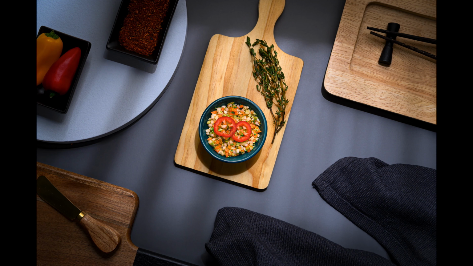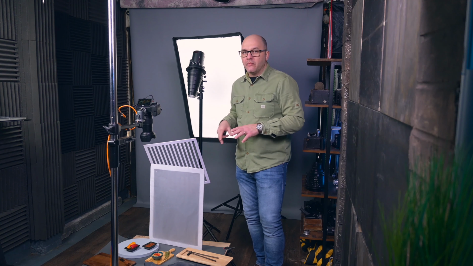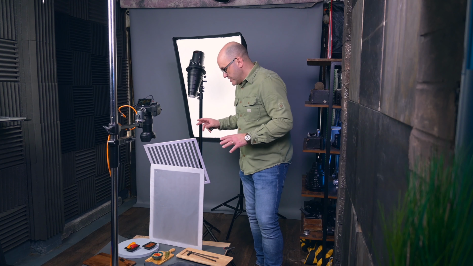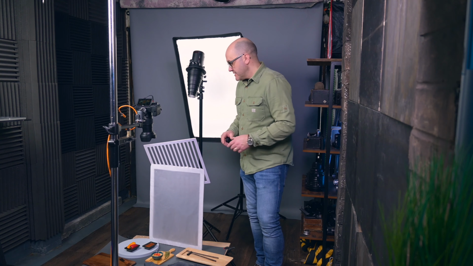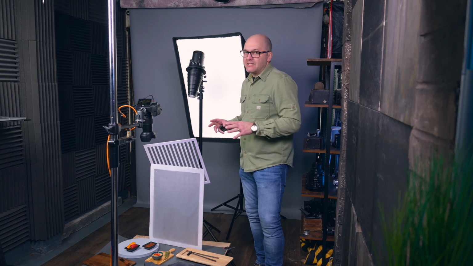And that's a super simple setup. Now these shadow casters come in all different shapes. You get loads of different shapes in these, so you can play about and find which pattern looks the best. But this is a really simple setup.